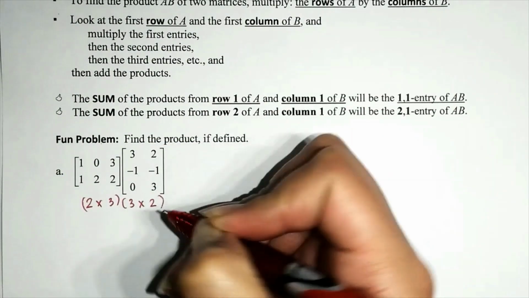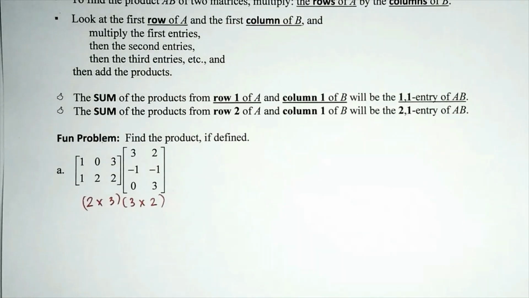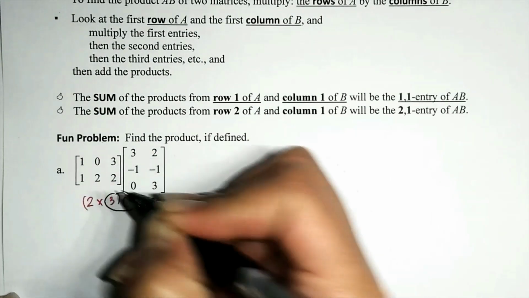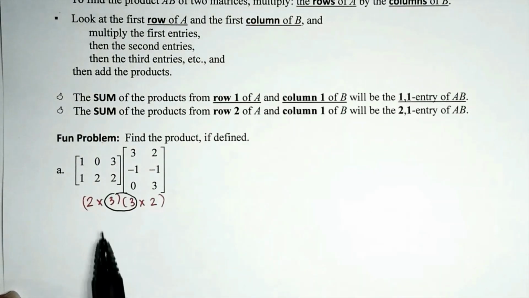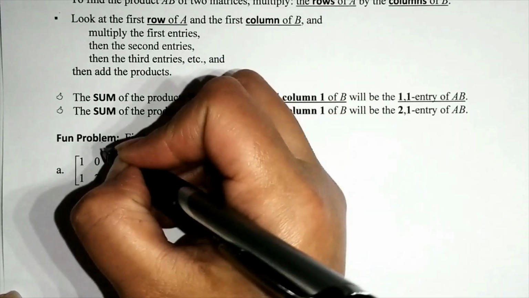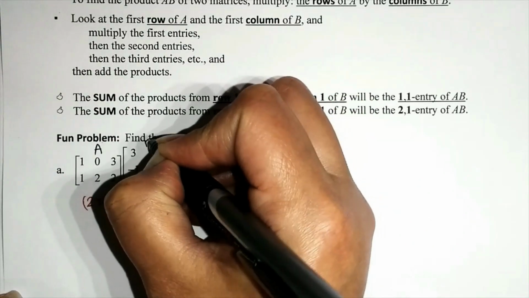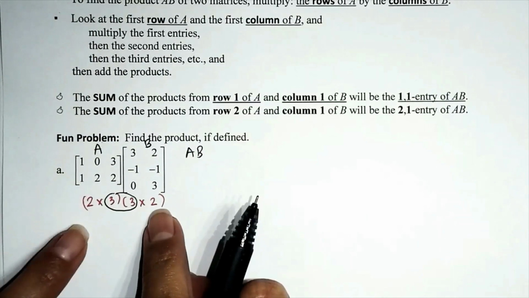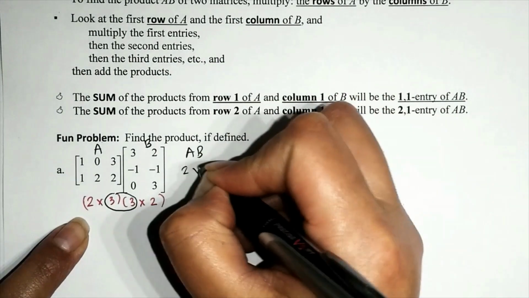So the question is, is the product defined? And the answer is yes. Why? Because the insides are the same. If I want to use my proper math words, columns of the first equal rows of the second. Let's call this matrix A and this matrix B, and the product will have the dimensions of the outsides. So it will be a 2 by 2 matrix.